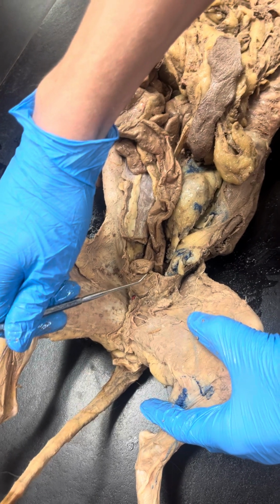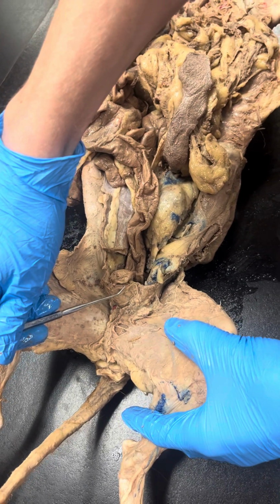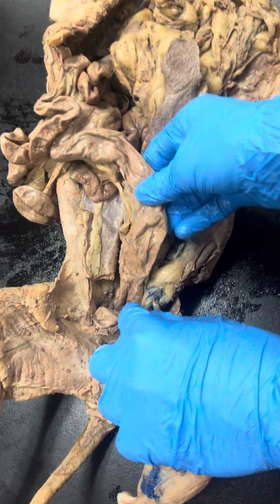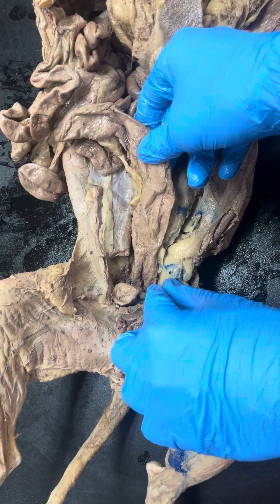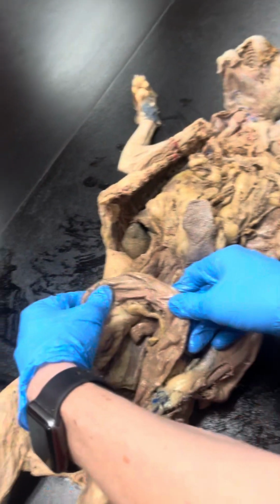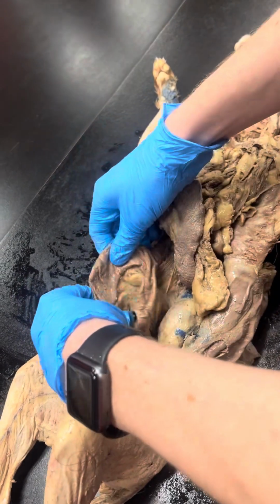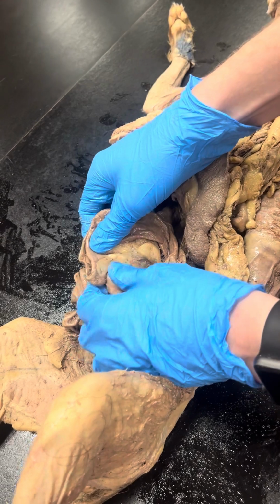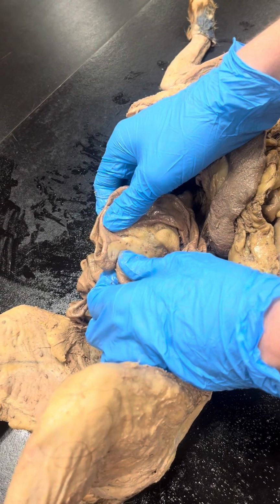The rectum will drain from the sigmoid colon. And the first section that we can see on this cat with the way it's dissected is actually the descending colon. Okay, this descending colon will transition into the transverse colon, and that transverse colon will transition into the ascending colon. And at the base of that ascending colon, I'm going to have the sigmoid colon.